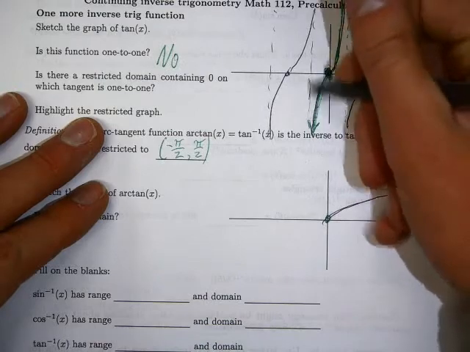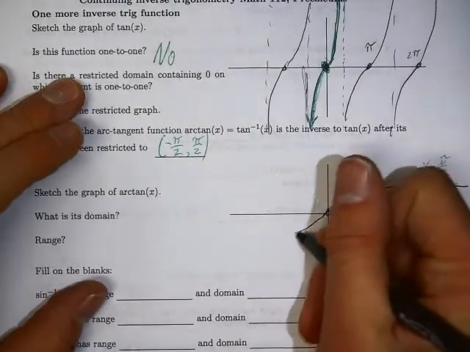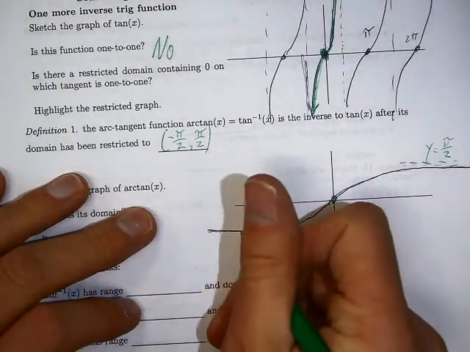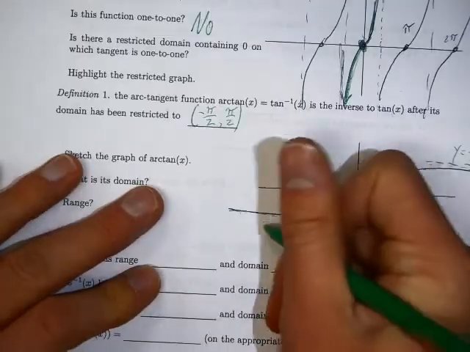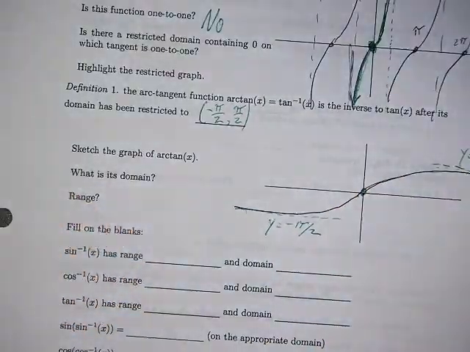And there's also this vertical asymptote at negative pi over 2, so inverse tangent will also have a horizontal asymptote at y equals negative pi over 2. Feel pretty okay?